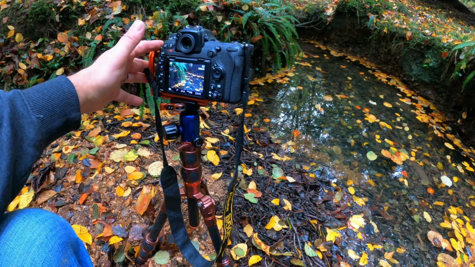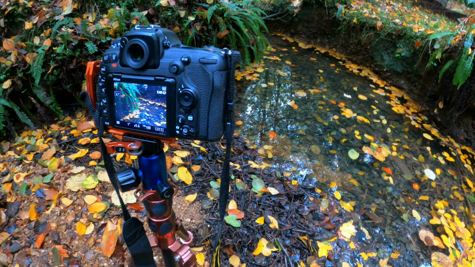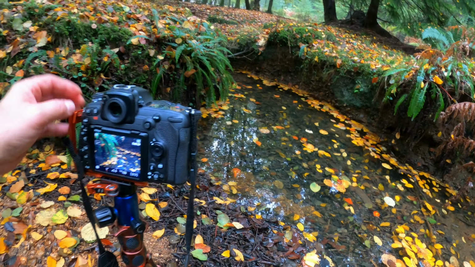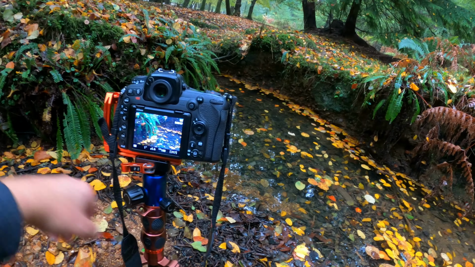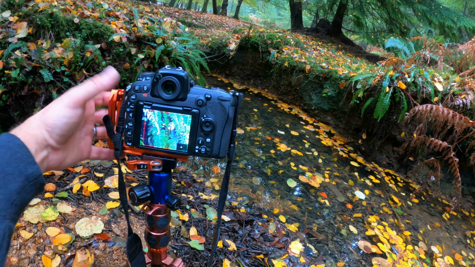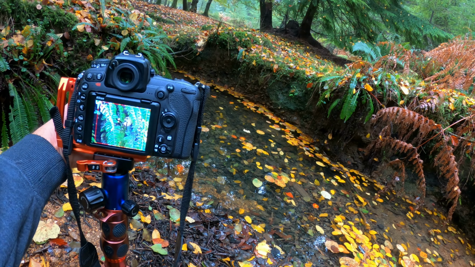I've just set the camera up on the tripod. We've got a polarizer on, and we are using an 18 to 140mm lens, and I'm on about 35mm or so. You can see on the back of the camera there. I'm just going to zoom in to the spot where I am going to capture focus. Make sure that's manual focus.